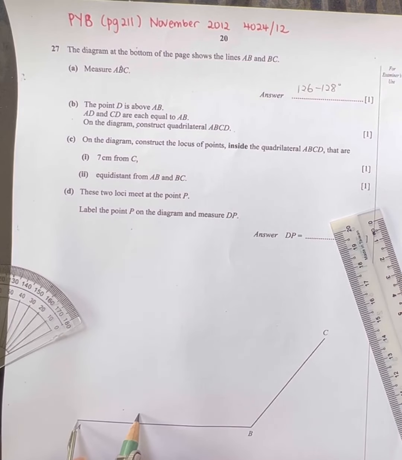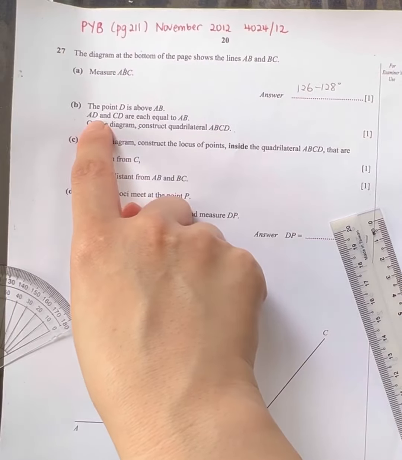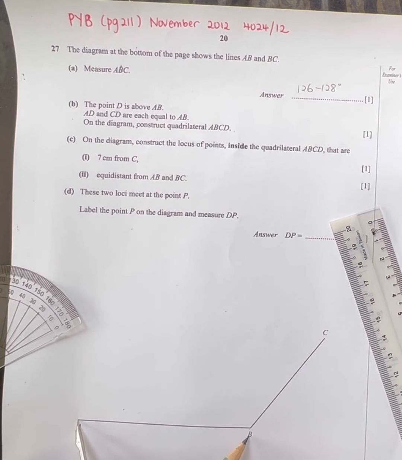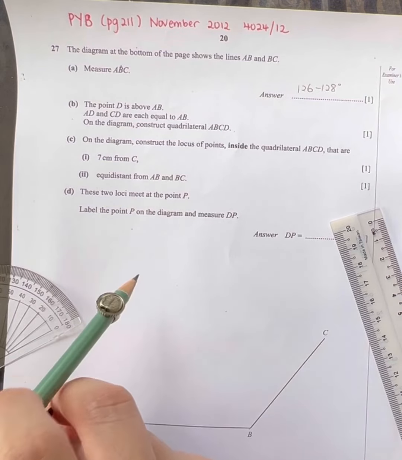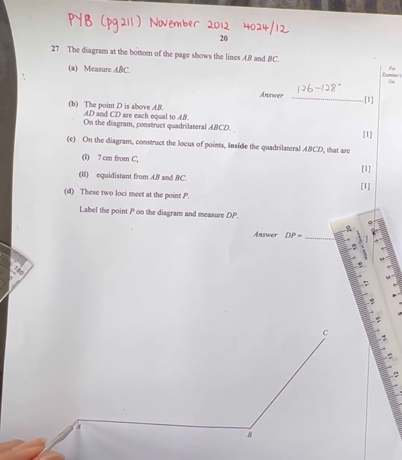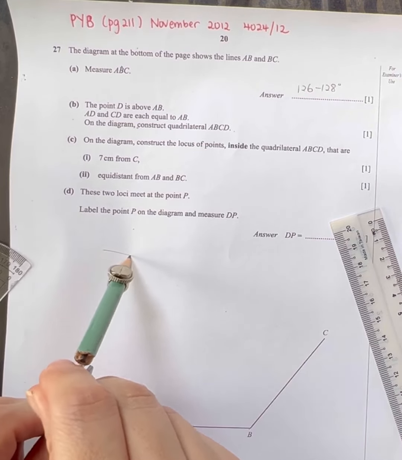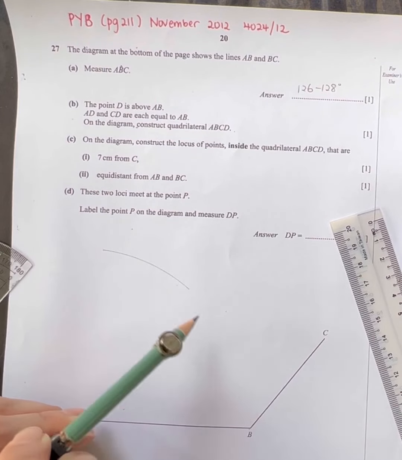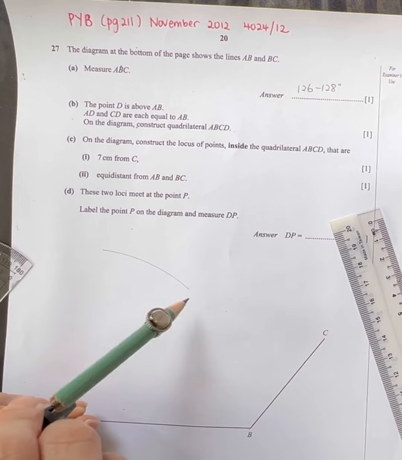How do you measure using your compass? Your needle you touch at A, your pencil goes to B. This is how you measure A to B. So A to B is also the same length as AD and CD. So what you're going to do here is draw touching the needle at A, and then the curve here. See, it's the same. AB is here, B is here, so your D is somewhere here.